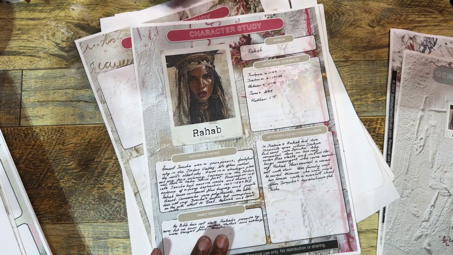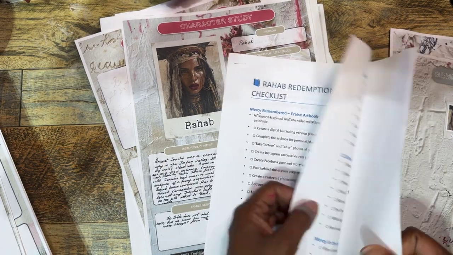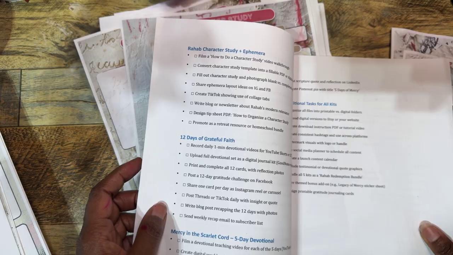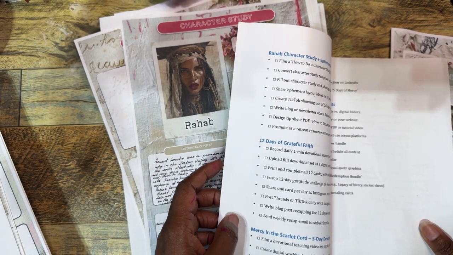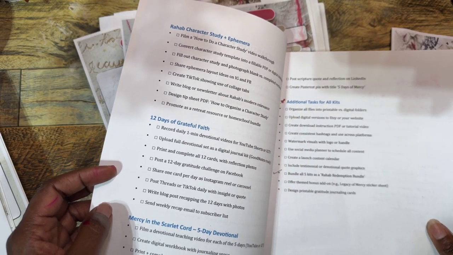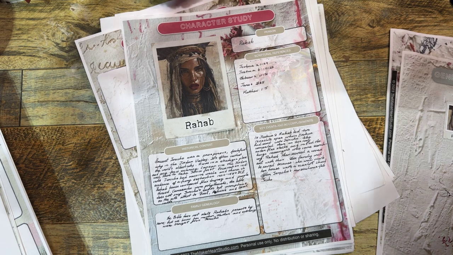But I'll tell you right now what's in that bundle. We have an art book called Mercy Remembered. We have a scripture writing kit. We have a character study, which I just showed you. We have a 12 days of faith card set, and we have a Mercy and the Scarlet Cord 5-day devotional, and we have a genealogy template, and we have some other free stuff which I don't remember.